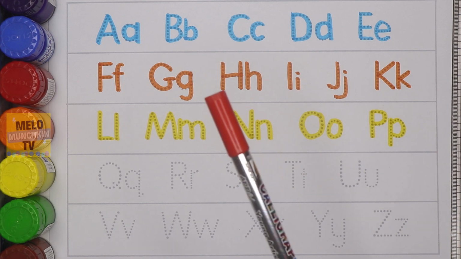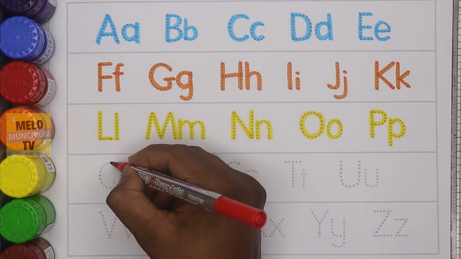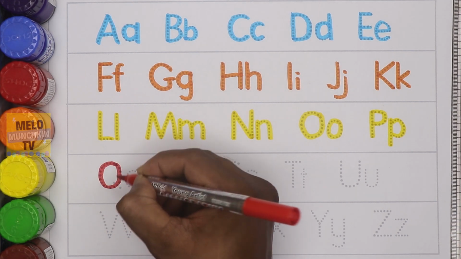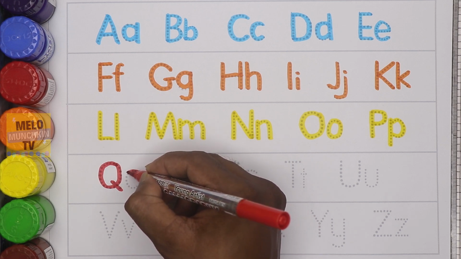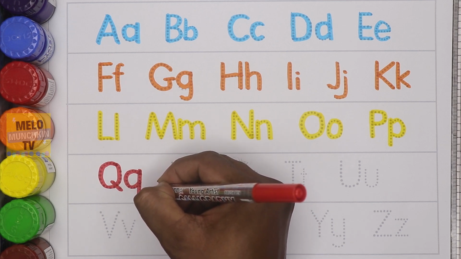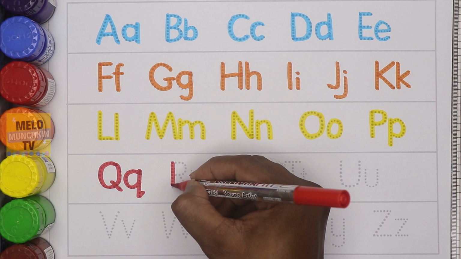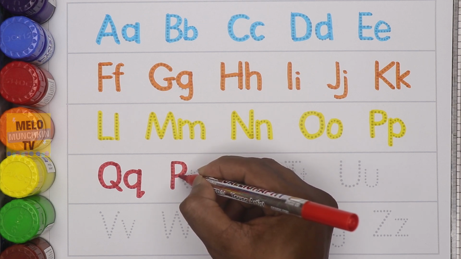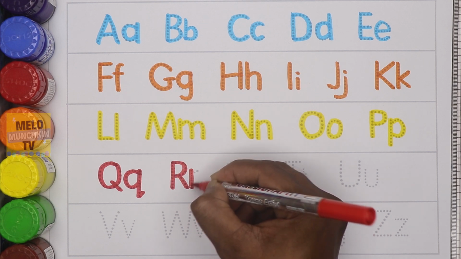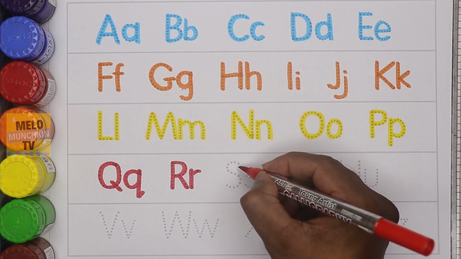Next I'll take red color. Capital letter Q for queen. Small letter Q for queen. Capital letter R for rabbit. Small letter R for rabbit.